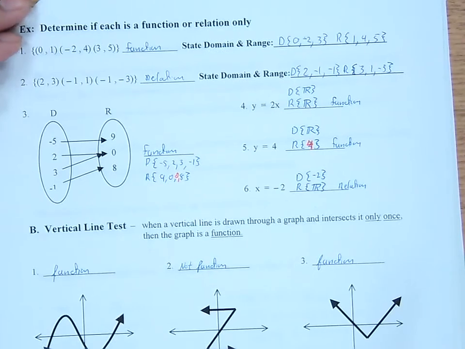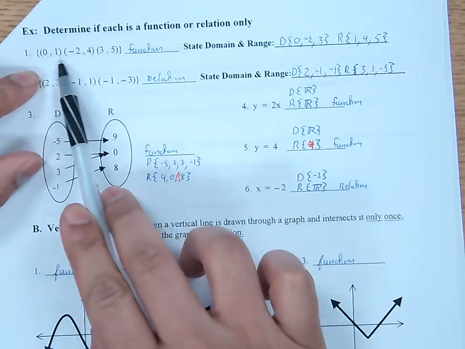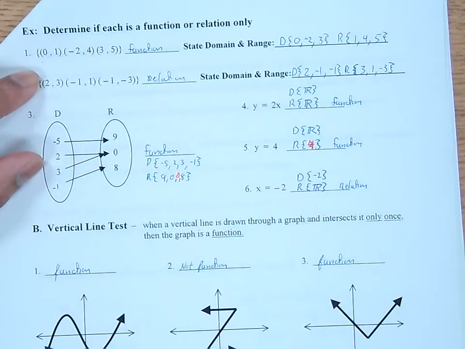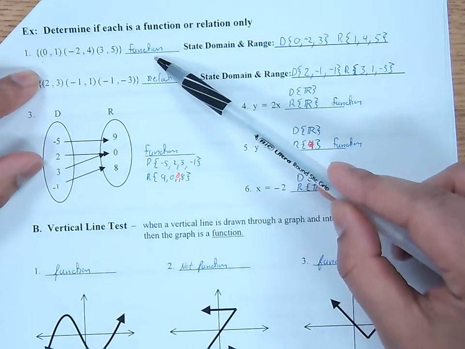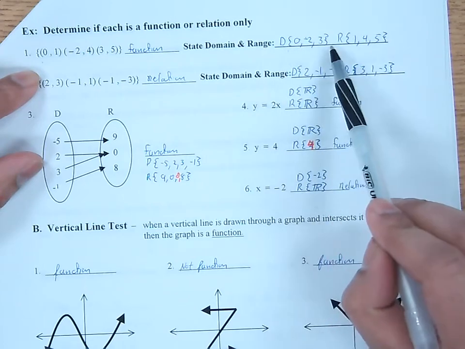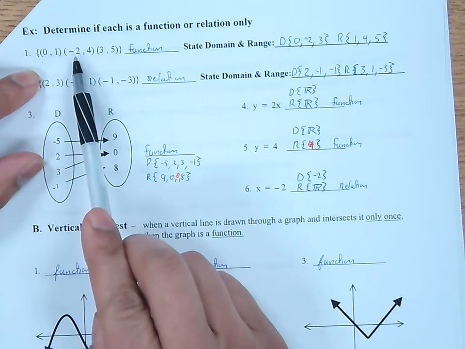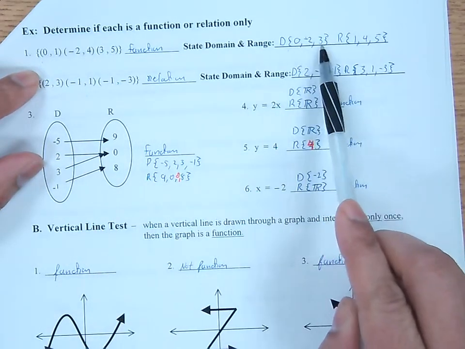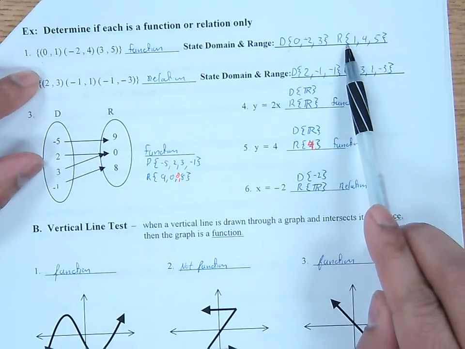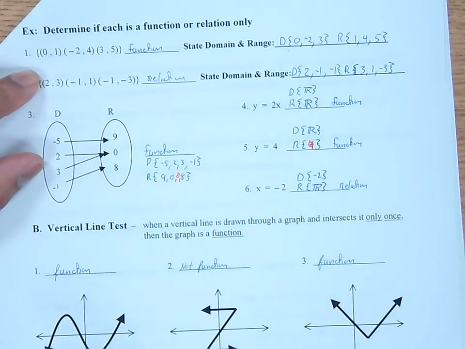Determine if it's a function or a relation. Well, again, quickly look across the x values: 0, negative 2, 3. If the x values do not repeat, you can assume that it's a function. And it says state the domain. You write the letter D, start your brackets, and the domain is simply the list of all the x values: 0, negative 2, 3. For the range, you write the letter R to denote the range, start your brackets, and put 1, 4, and 5.